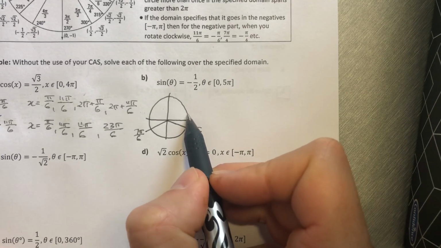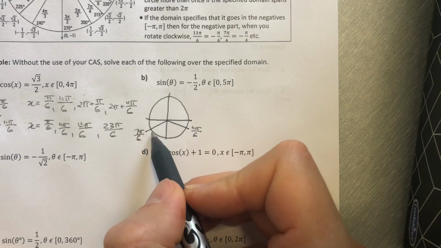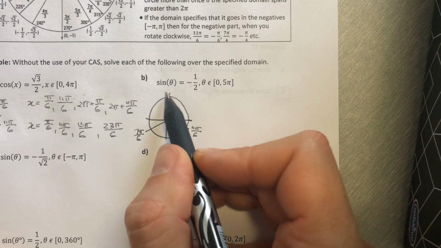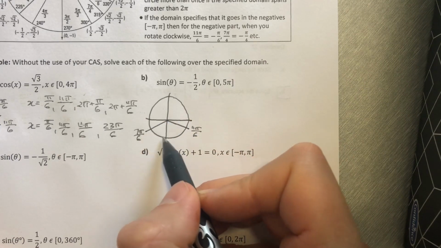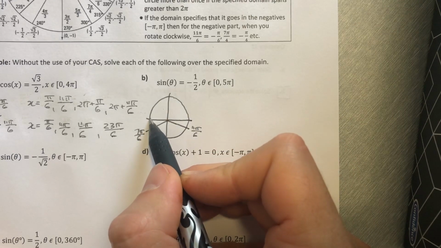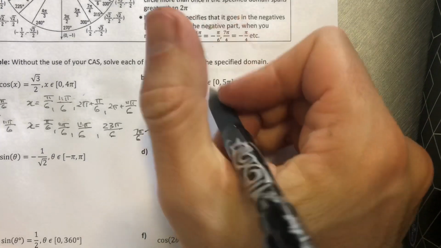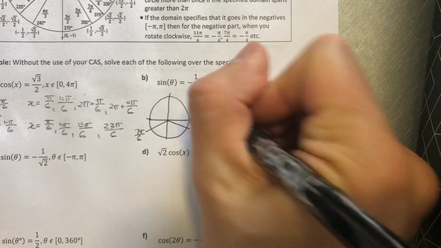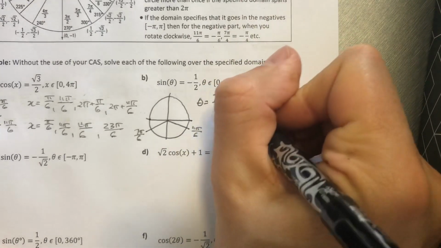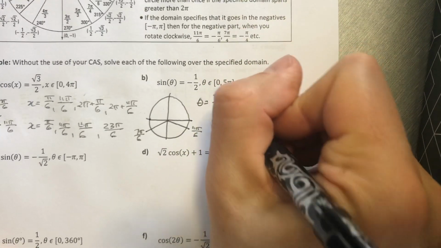So if we start from here and we rotate around, we've got 1 answer, 2 answer, but we need to do 2.5 laps. Keep going around, 3rd answer, 4th answer, keep going around, and we stop here at 5 pi. So we're going to end up having 4 answers. So theta is going to be 7 pi on 6 is our first one, and then 11 pi on 6.